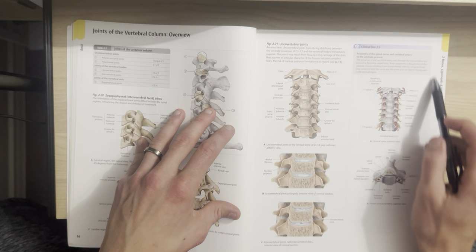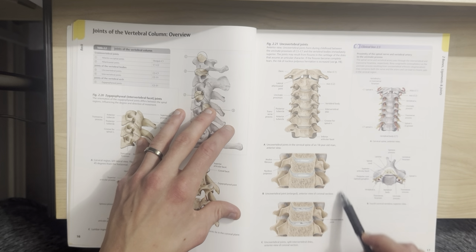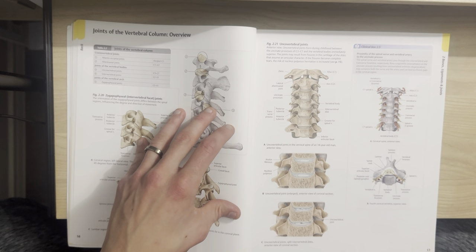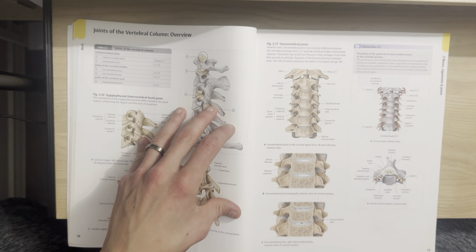All right, clinical box 2.5. Nice. Let's get pumped. Proximity of the spinal nerve and vertebral artery to the uncinate process. The spinal nerve and vertebral artery pass through the intervertebral and transverse foramina, respectively. Bony outgrowths or osteophytes on the uncinate processes resulting from the uncovertebral arthrosis or degeneration may compress both the nerve and the artery and can lead to chronic pain in the cervical region.